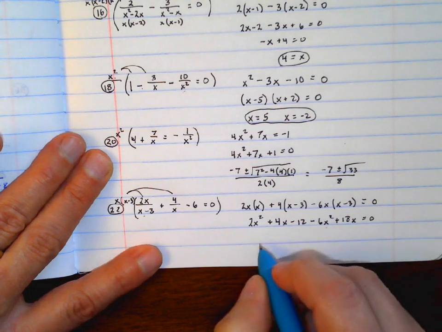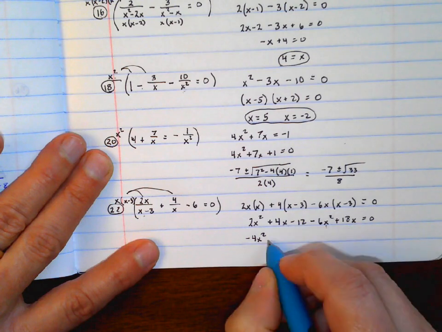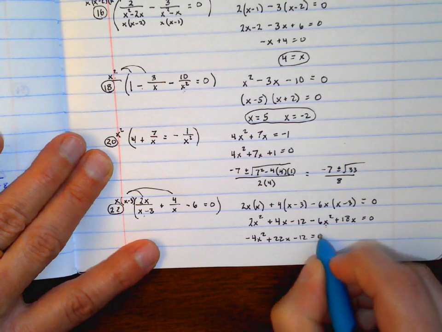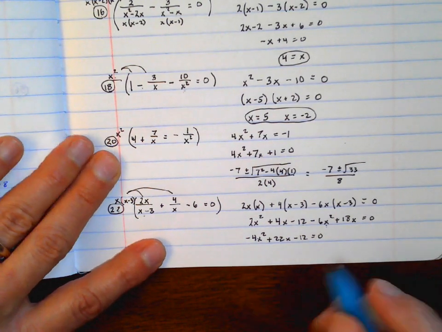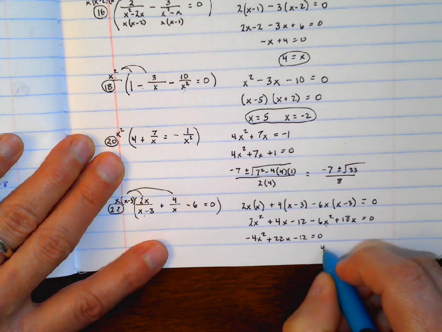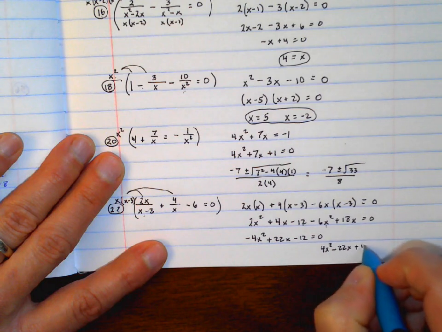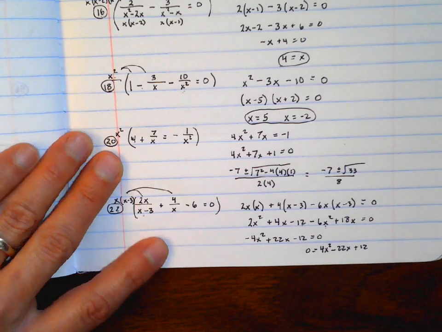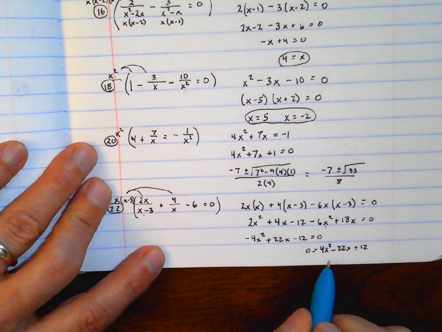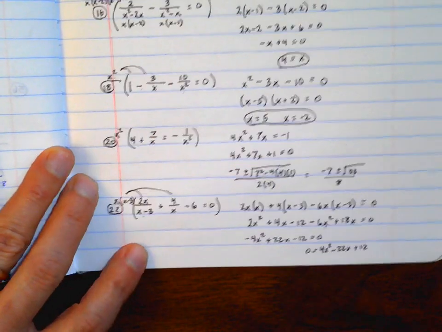Combine my like terms together, that's -4x squared plus 22x minus 12. Now I like to have this positive, just to see if I could factor it. It's kind of like taking it to the other side. So it's a positive 4x squared -22x plus 12, which would be the same as if you just multiply everything by -1. That is not going to factor, unfortunately. So quadratic formula.